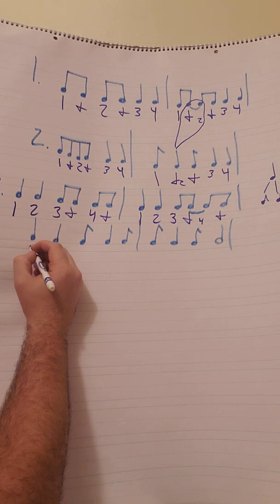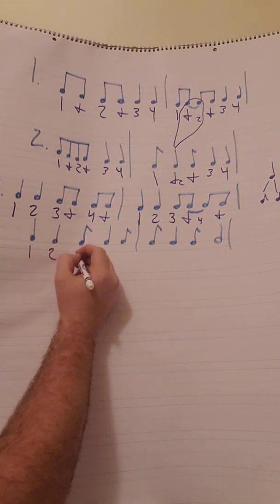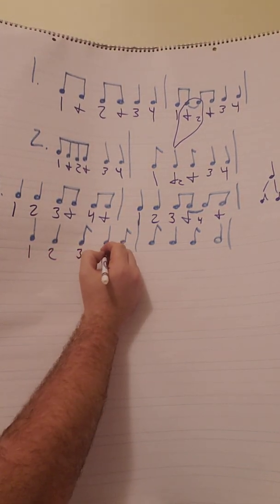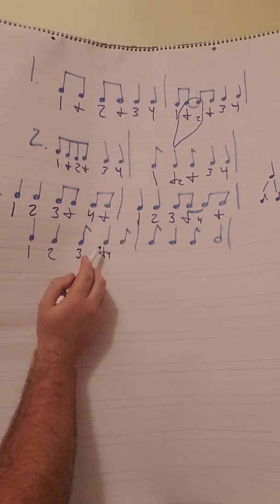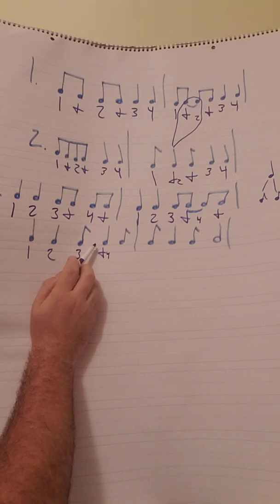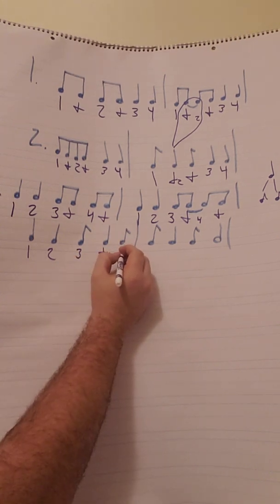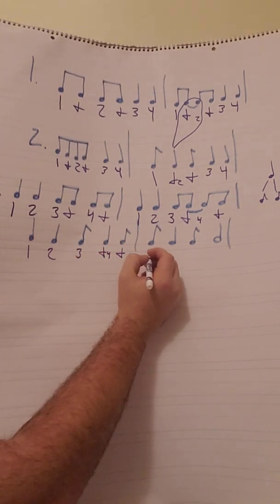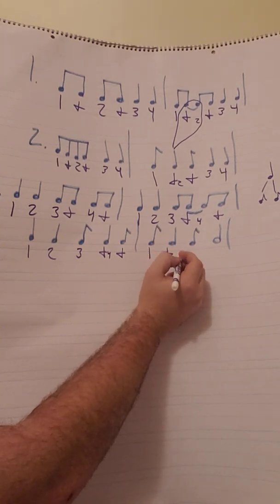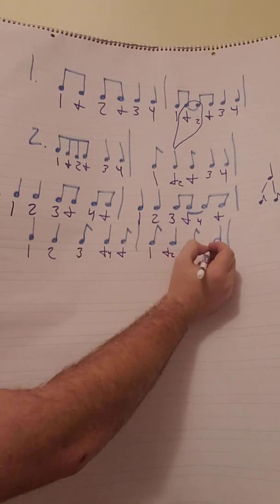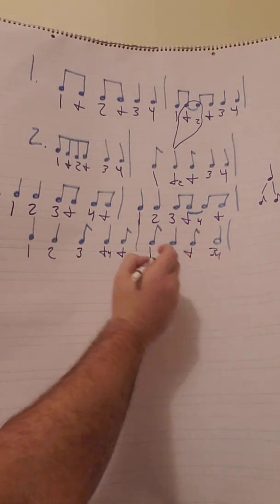Then the third measure, we got big 1, big 2, big 3, big and. After that and count, make sure you have a small 4, because the 4 is in that quarter note right there. The 4 is in that quarter note, followed by a last and. And then last measure, we got 1 and 2, small 2, and big 3, little 4. All right.